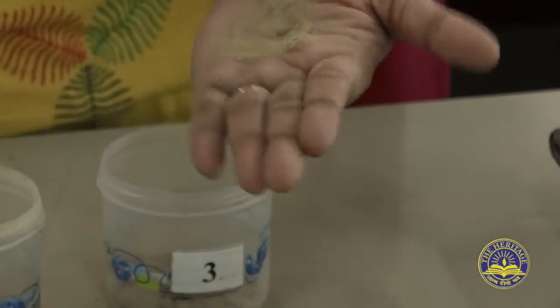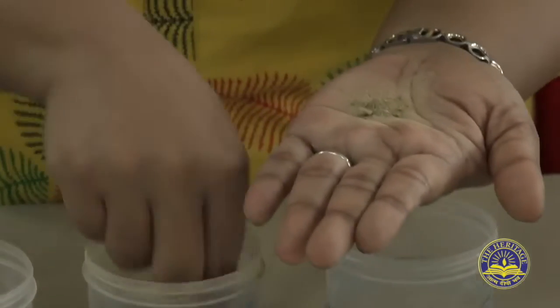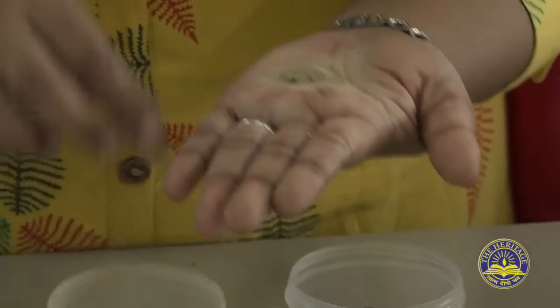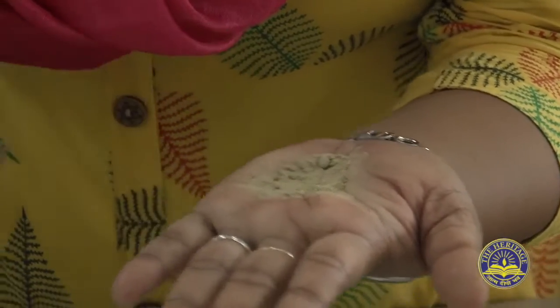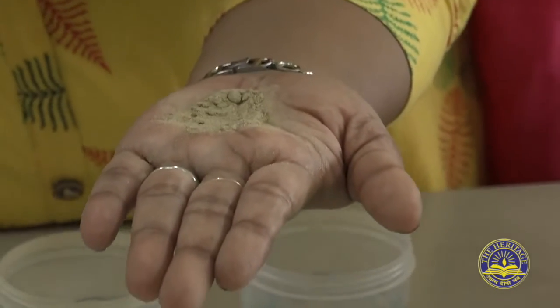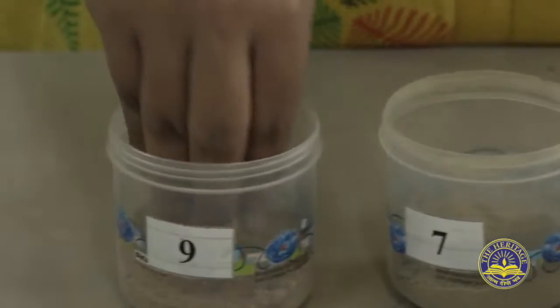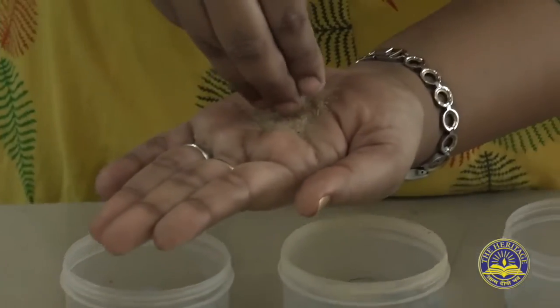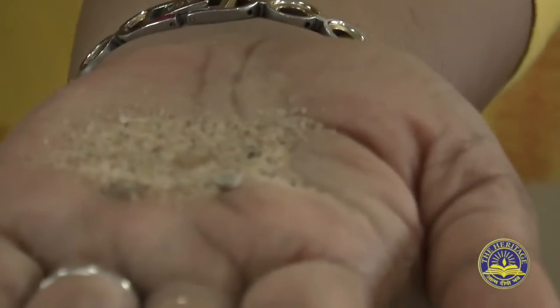Okay. And sample number 7, here fine grain and coarse grain both are present. Next, sample number 9. In this sample, only coarse grain is present.